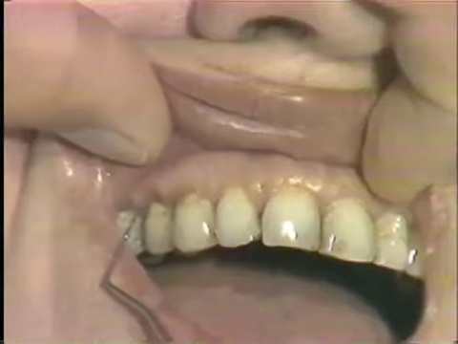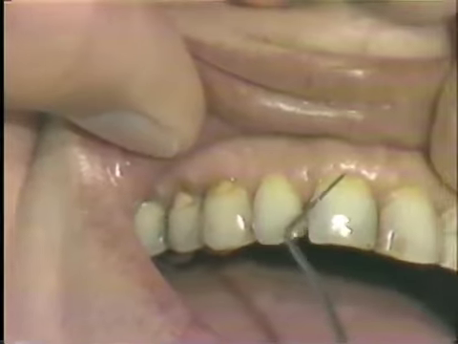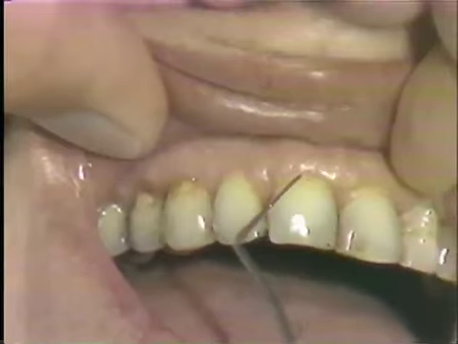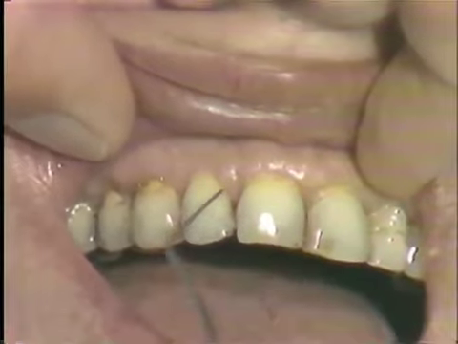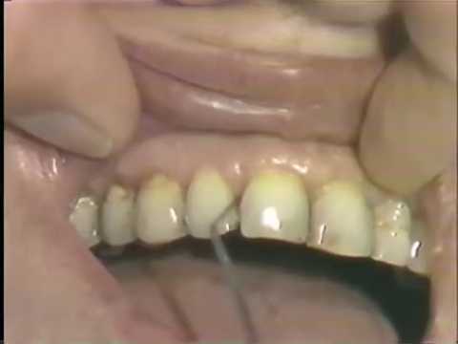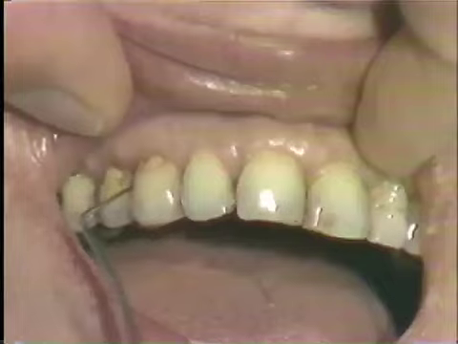There is a noticeable change in the contour of the gingiva. The gingival margins are somewhat rounded in their relationship to the crown of the tooth. The interdental papillae do not fill the interproximal space, rather they underfill.